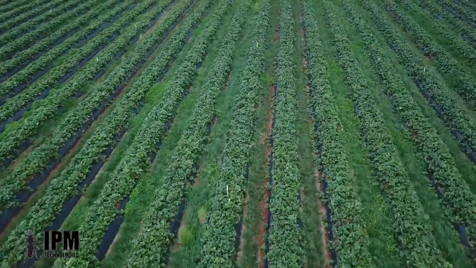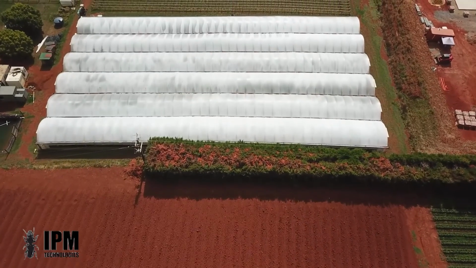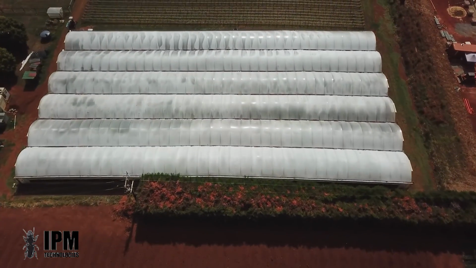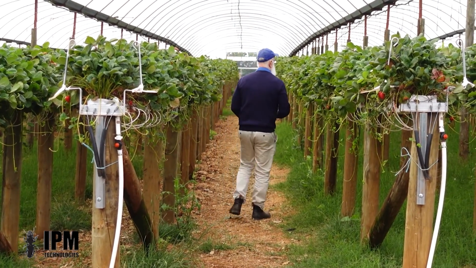Regular monitoring for both of these pests, as well as other pests and the predators that control them, is essential in IPM. To do this, the main equipment required is a 10 times magnification hand lens.